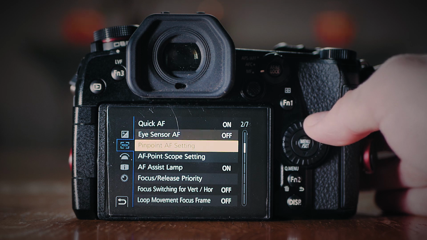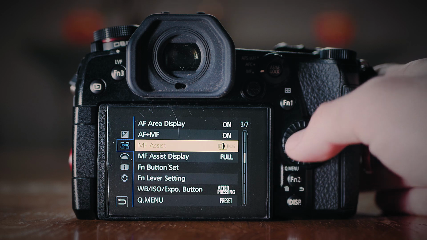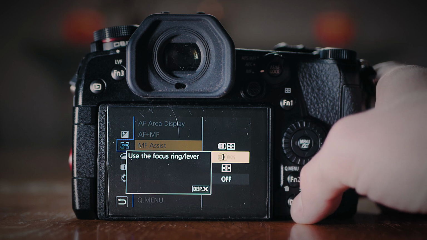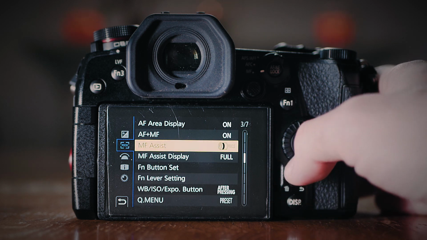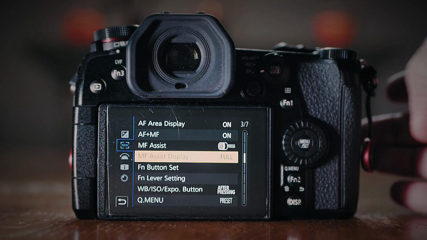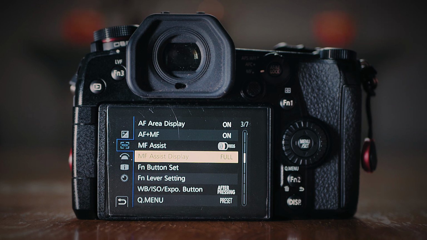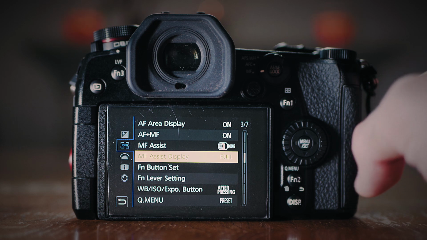I generally try not to use autofocus when I'm shooting video, but on the odd occasion that I do, I like to have the manual focus assist set to the ring so that I still have control over the focus area. My manual focus assist display I set to full rather than pip. This allows me to view on the full screen while I'm trying to focus. When I'm trying to focus on very fine details, this helps me nail my focus a little bit better.